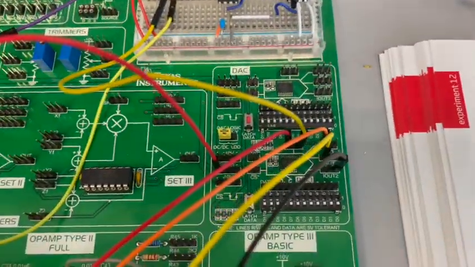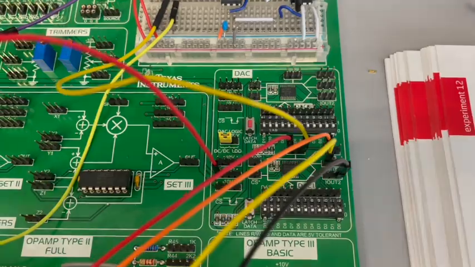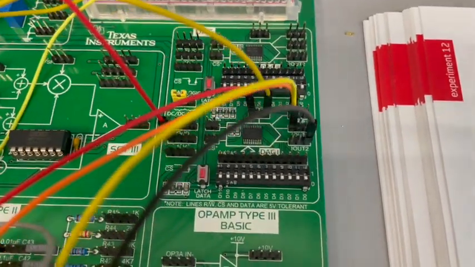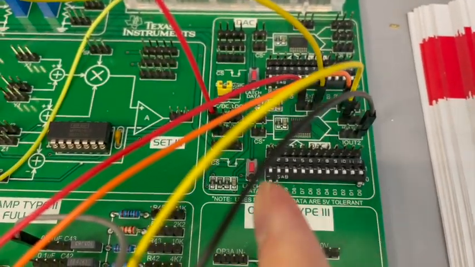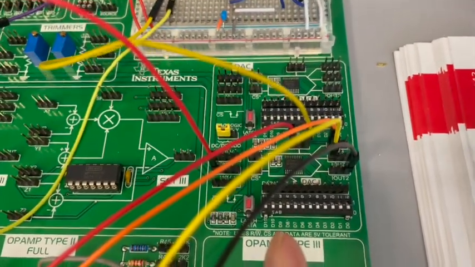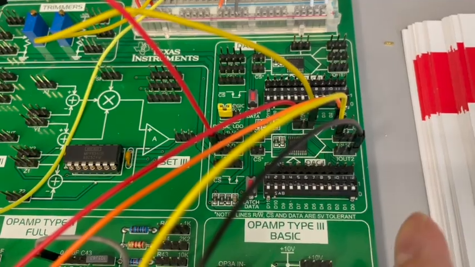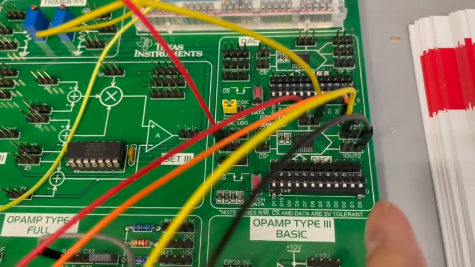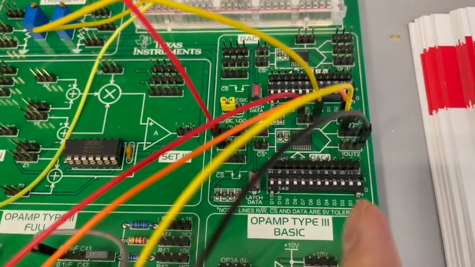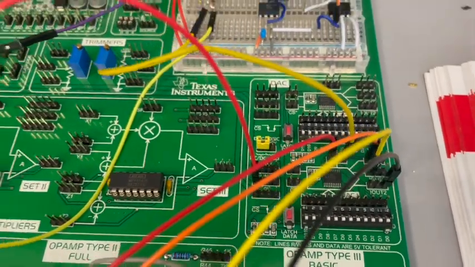And for doing this we're going to use a DAC, or digital to analog converter, which uses a bit pattern. We have a 12-bit digital to analog converter, which means we have 12 zeros and ones. By changing the 0s and 1s we change the bit pattern, and by changing the bit pattern we can adjust the gain of the amplifier.